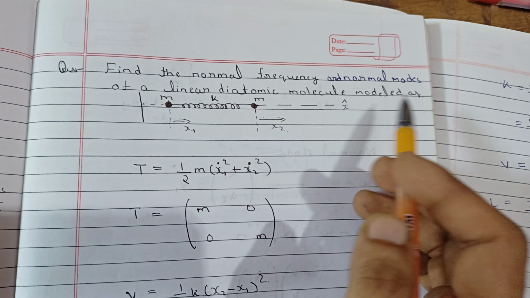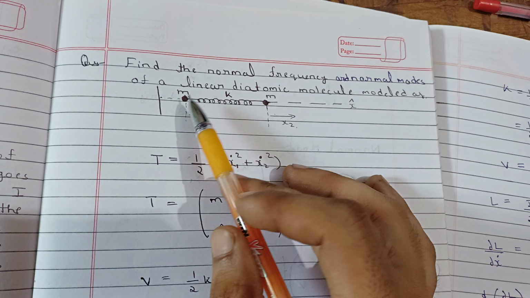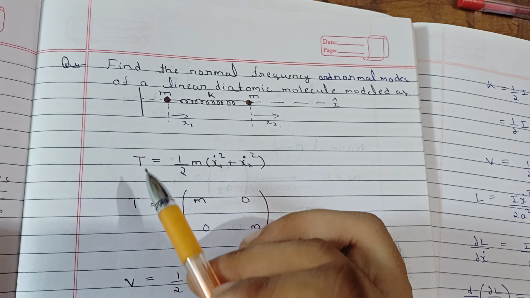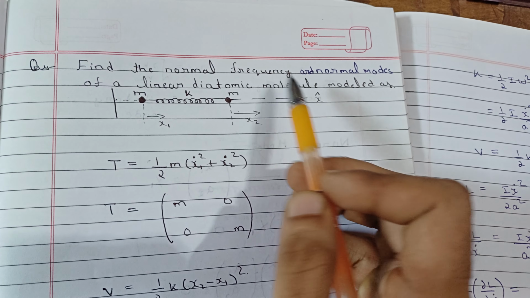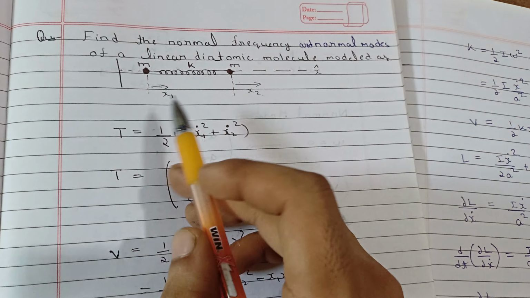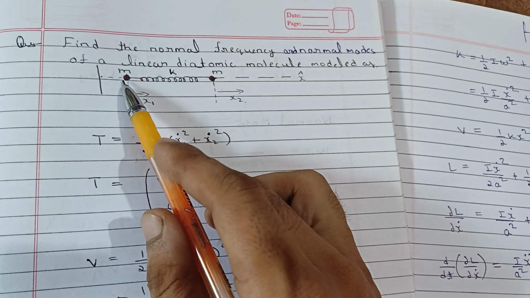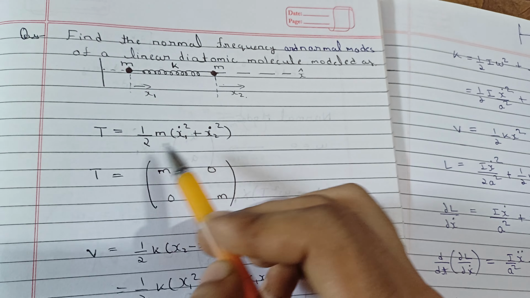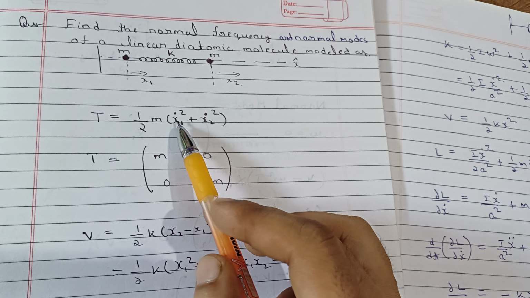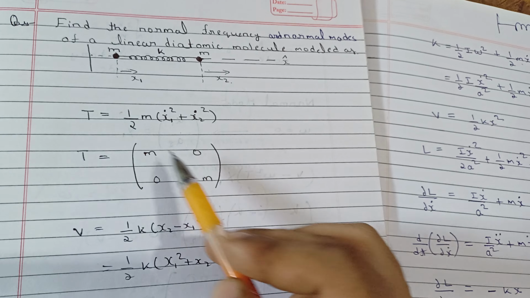Find the normal frequency and normal modes of a linear diatomic molecule modeled as this. So this figure is given. This is a linear diatomic molecule, and these are attached by a spring. We need to find the normal frequency and the corresponding normal modes. So let's see. We have two atoms making up this molecule. So the coordinates will be x1 and x2. So kinetic energy will involve x1 dot and x2 dot. You can find the kinetic energy matrix, where x1 dot will give you m, and x2 dot will give you m. So it will be this.